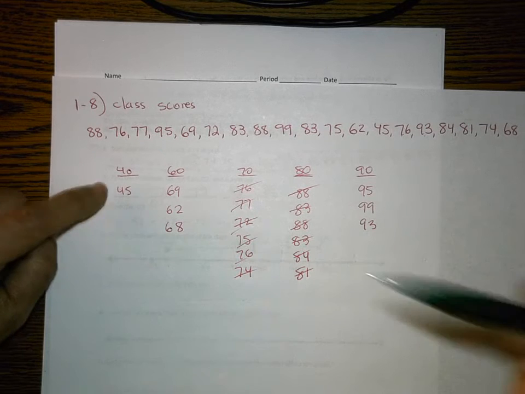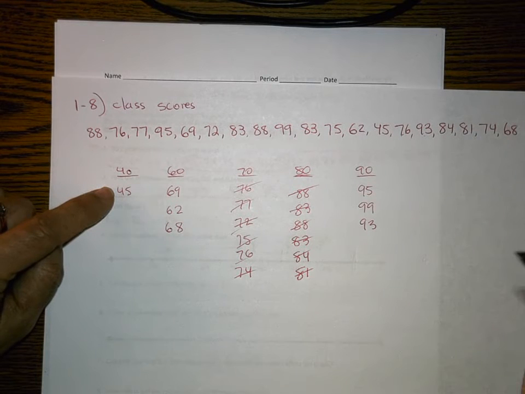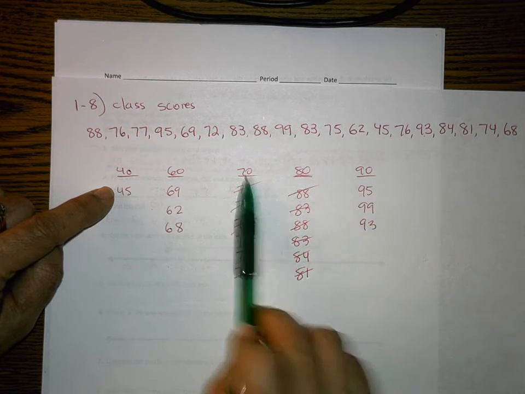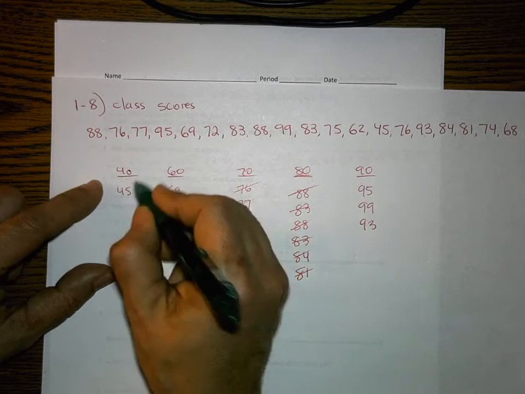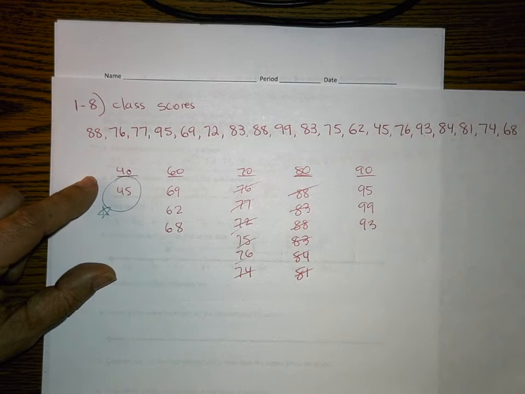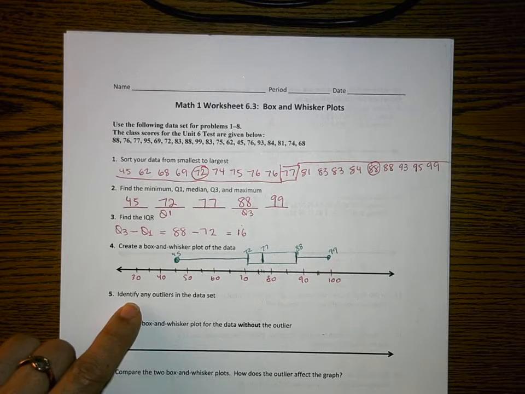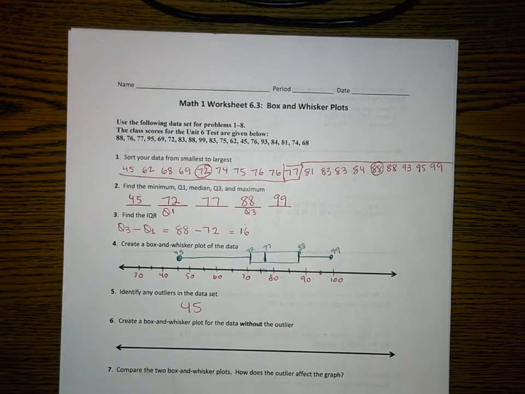But then we have this 45 way out here, only one, it skipped the 50. So it's 60, 70, 80, 90, but we skipped the 50 and got this 45. I would consider this an outlier, okay? So identify any outliers, I would say the number 45. If I was to pick a number that is just not close to the others, it would be 45.